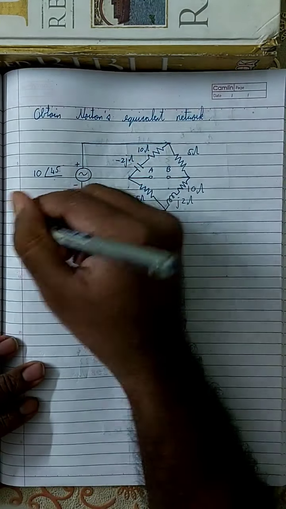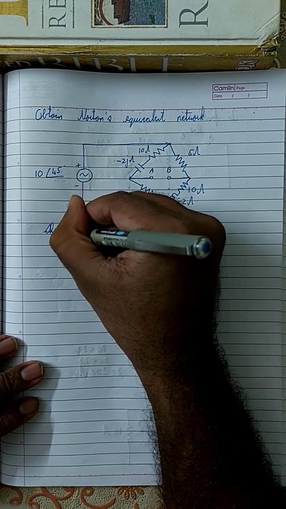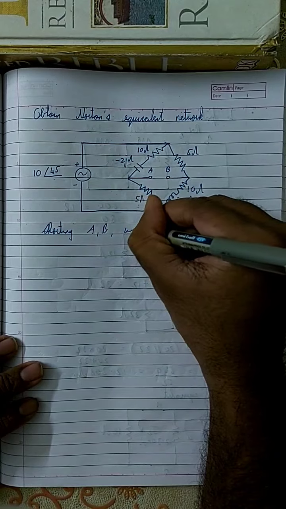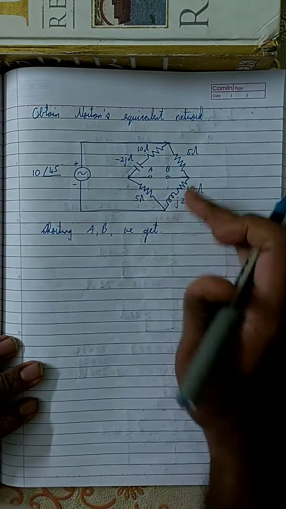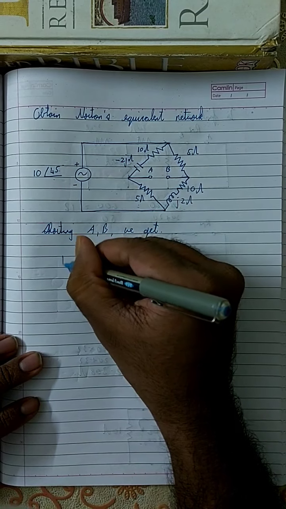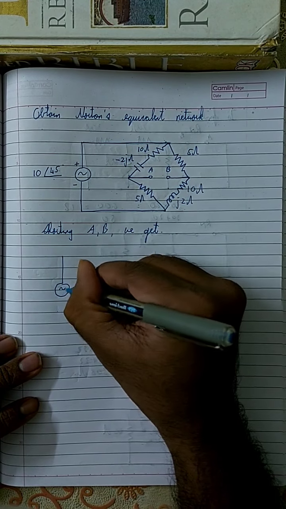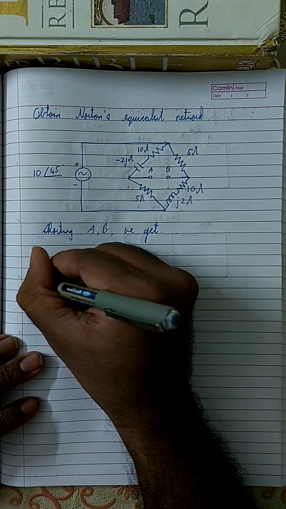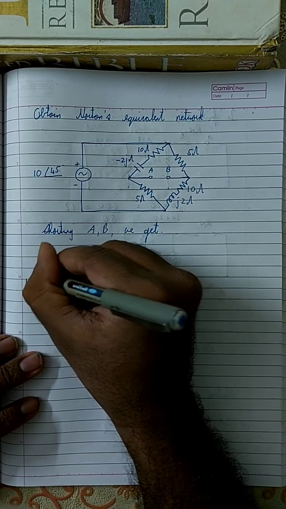Okay, so shorting A, B, we get the circuit. You just need to join this. Which means the circuit will now become like this, right? A voltage source over here. This is 10 angle 45 degree volt, and this is a capacitor with a resistor.